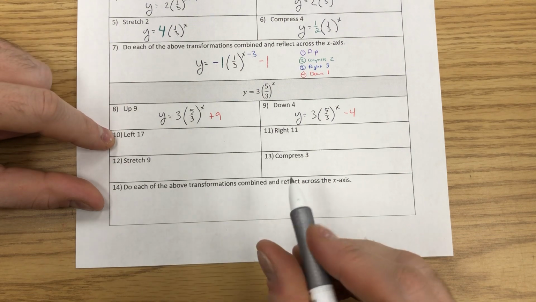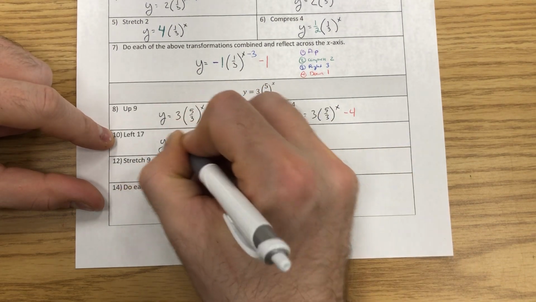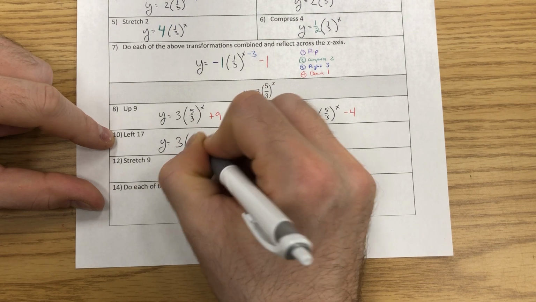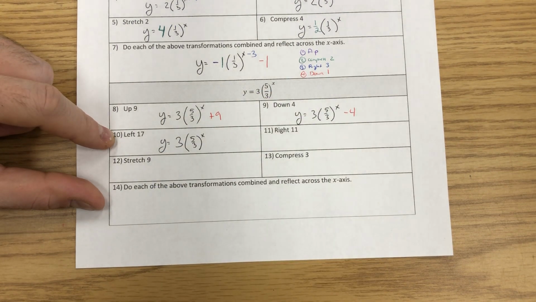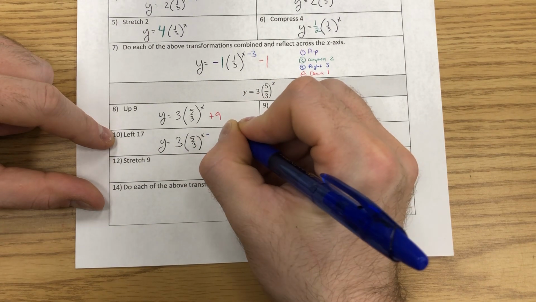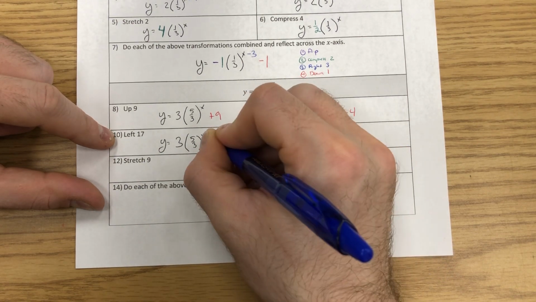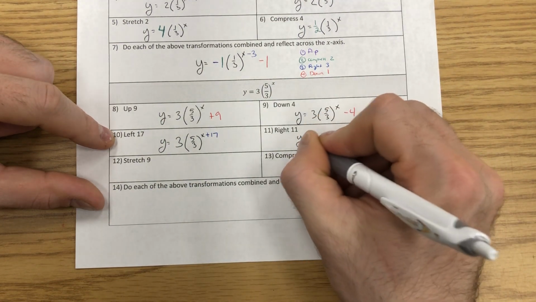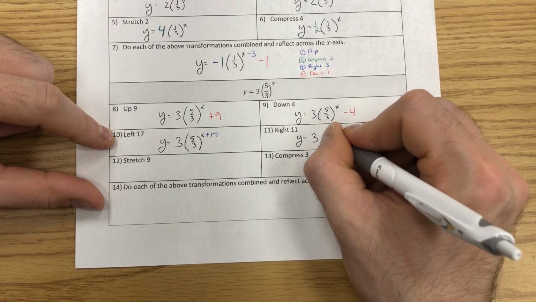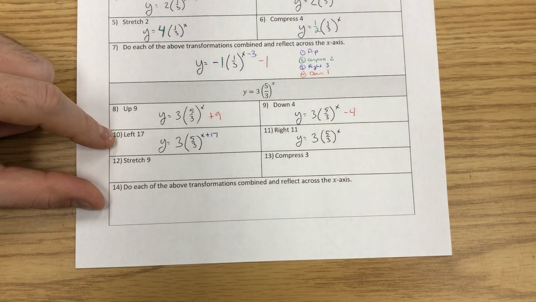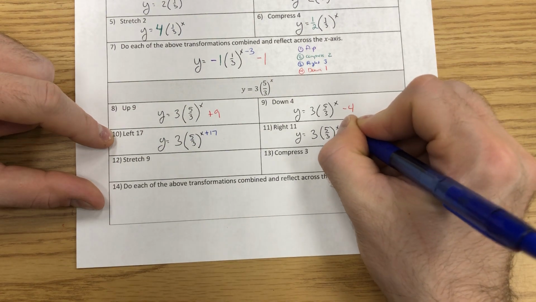Left 17. That's a really big shift left. This is going to be way up in my exponent. And because it's an inverse relationship, left 17, I normally think minus, but inverse it, change it to a plus 17. For right, normally which would be a plus, I'm going to inverse it and say minus 11.